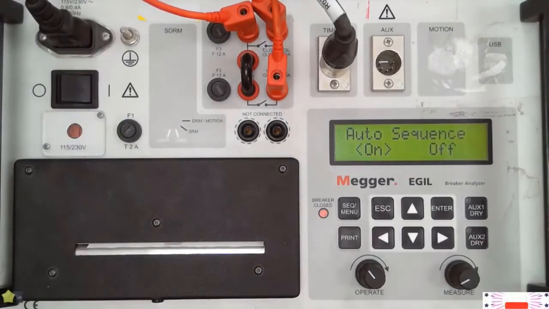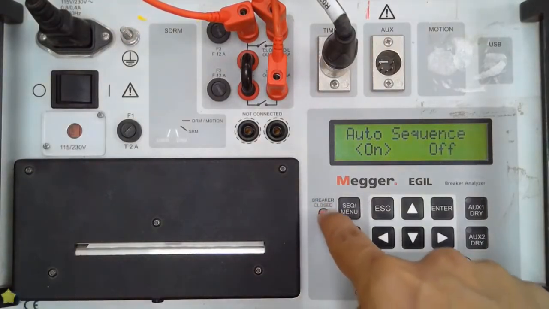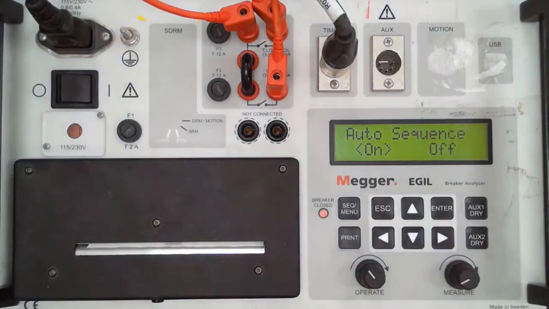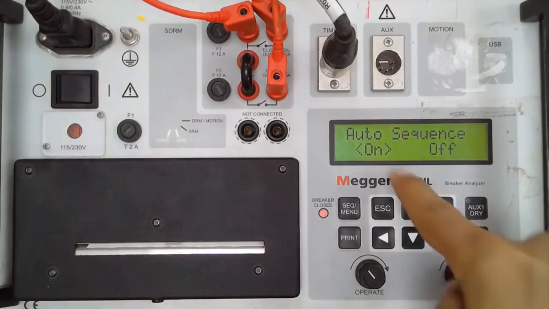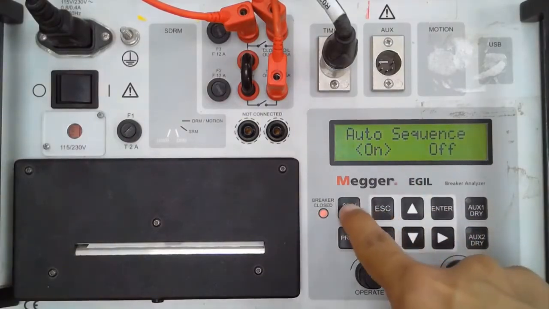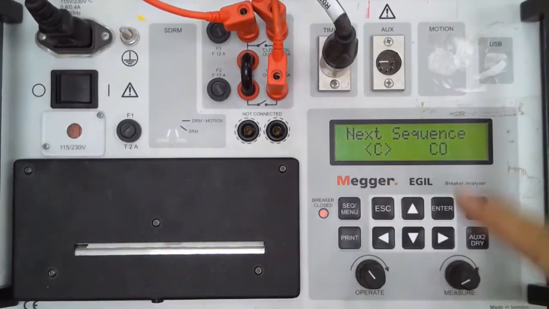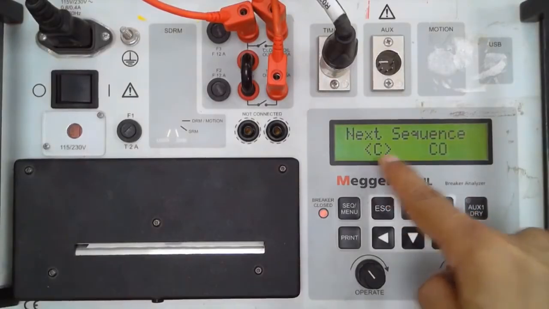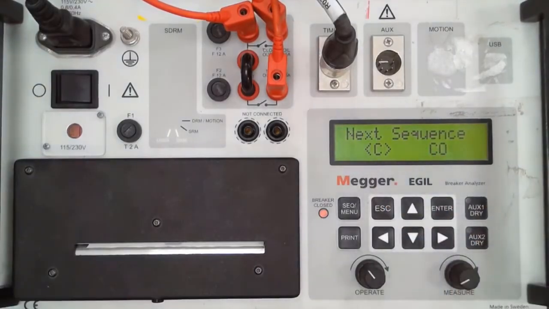The idea is quite simple. The Egil device has feedback taken from the circuit breaker, so it knows whether it is currently closed or open. As you can see here, the breaker is closed, and there is a lamp here that is dimmed, meaning it is not working with you. This means the breaker is open. So if you set auto sequence on and then return here to the sequence, it will tell you that the next sequence is either close or close-open, meaning the process starts with closing.